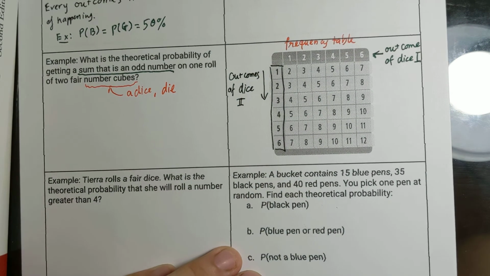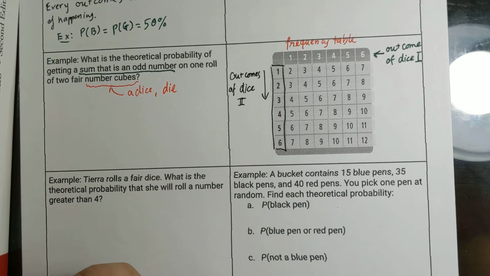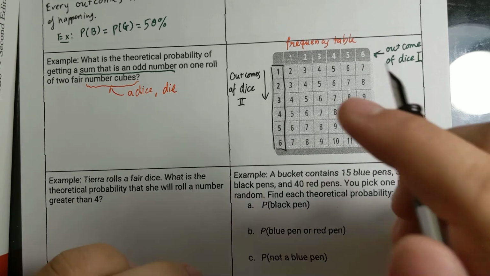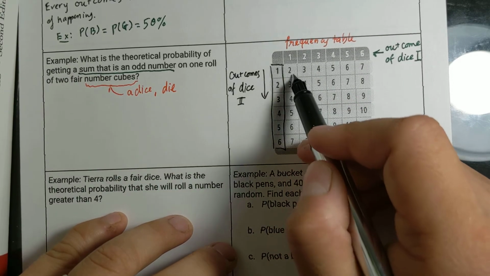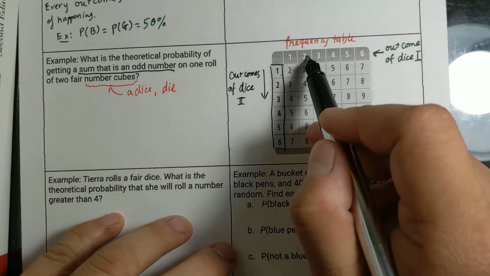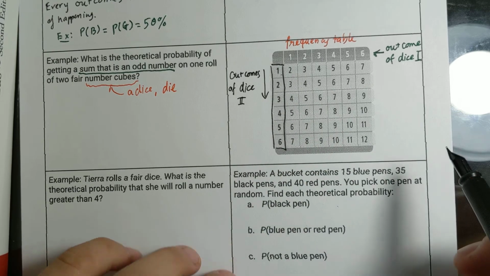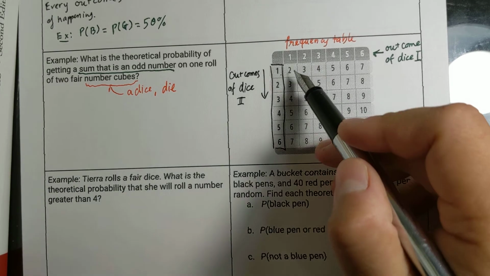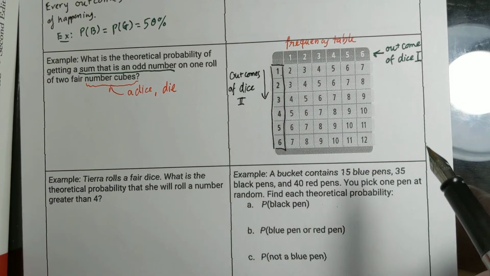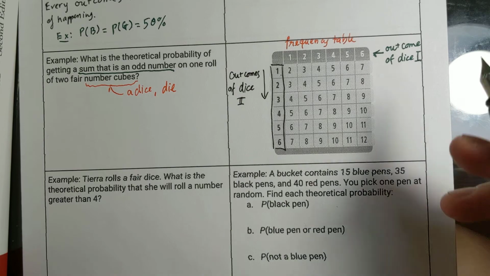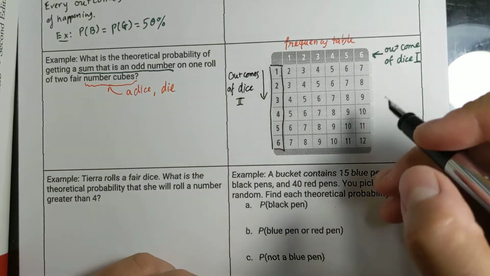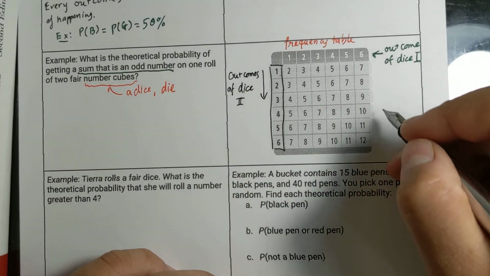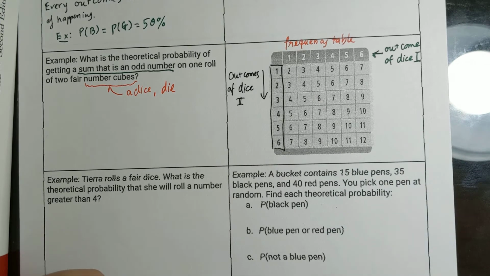Once you got these outcomes here, all you have to do is just add them up. So for the first one, 1 plus 1, you got 2, 1 plus 2, you got 3, and so on. You fill out all the rest of them. And then after you fill out all of them, you count how many boxes you have inside. That's going to be the total that you may have. So if I count all of that, my total in here should be 36.